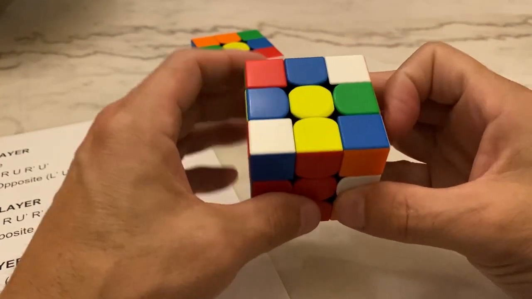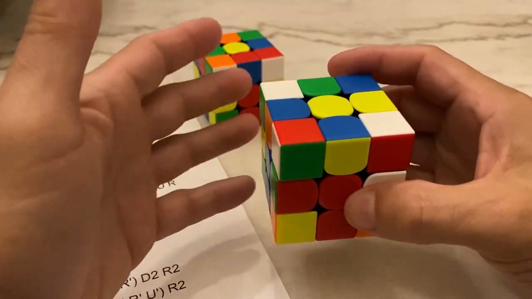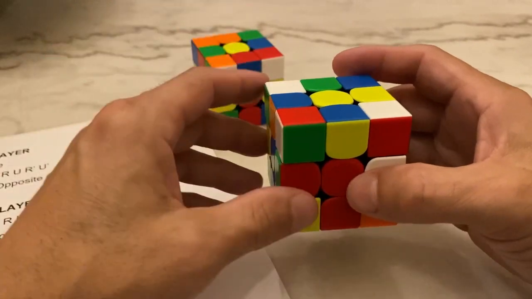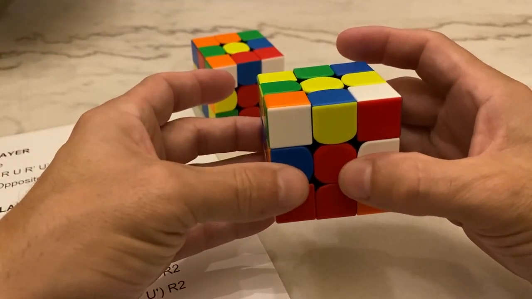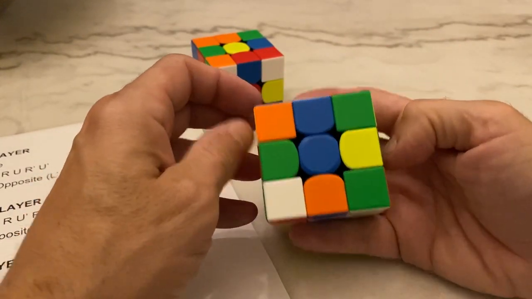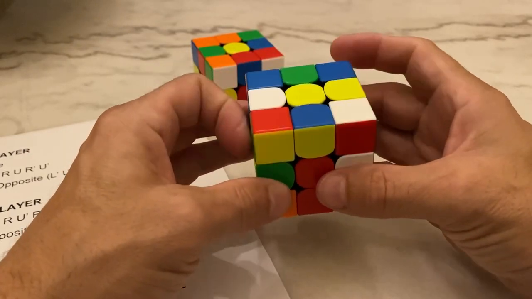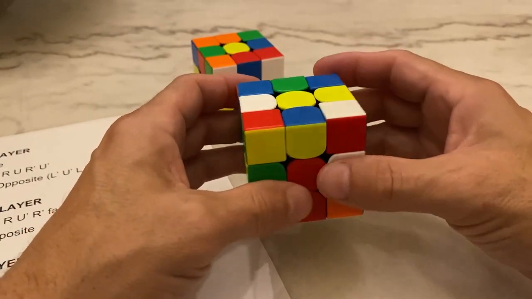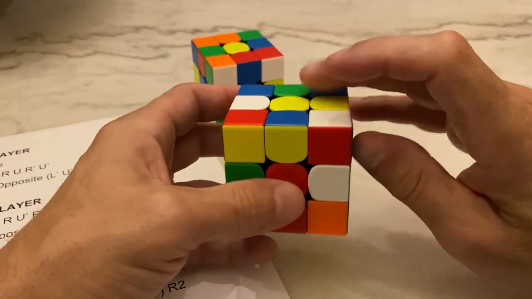This is up prime. Now, keep in mind, clockwise and counterclockwise from the left, it's going to be mirror opposite. So this is left because it's clockwise. If you look at it, you're going clockwise. So left, left prime, up, up prime, right, right prime, right? Okay, front, front prime, okay?